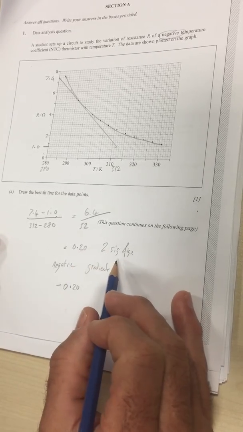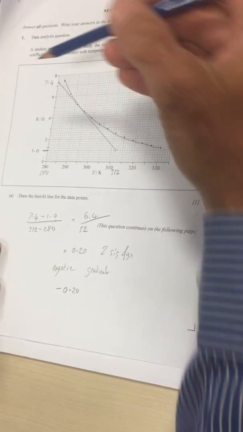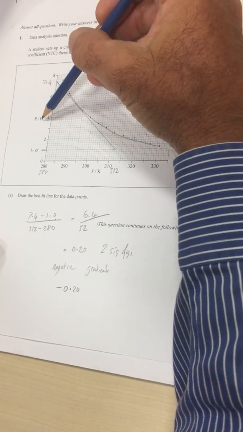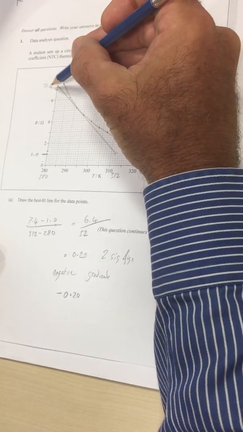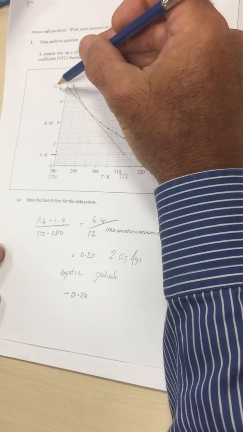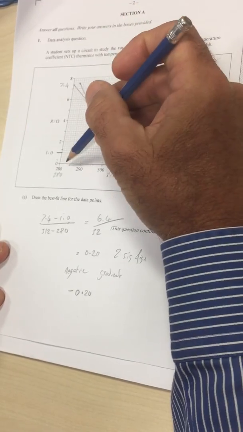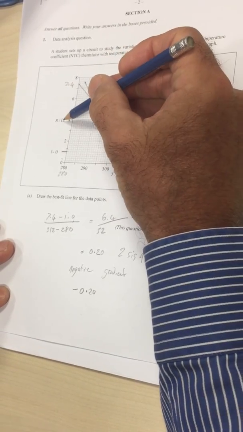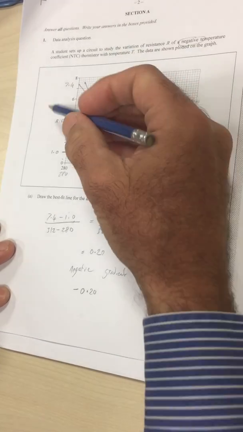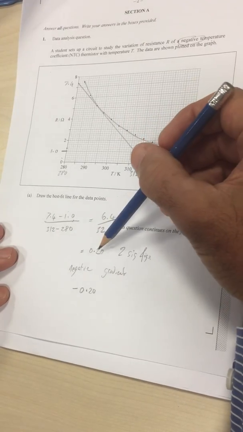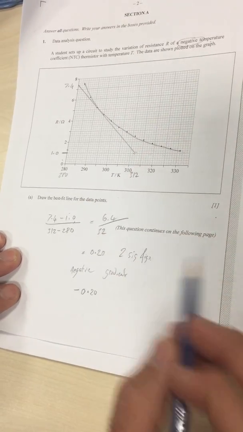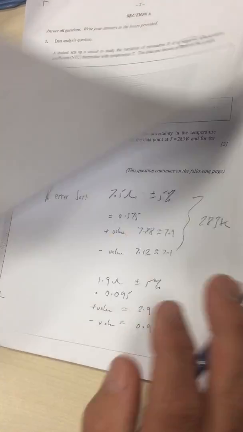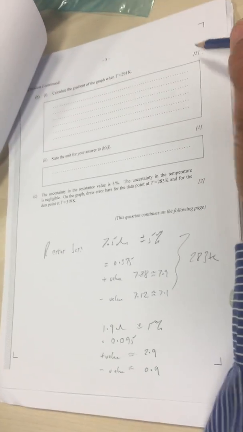Why two significant figures? Well, let's have a look. In terms of the resistance, we haven't been able to use a value of more than 2 significant figures. Yes, 3 significant figures for temperature, but 2 significant figures for resistance, so the least number of significant figures is the answer. So minus 0.20, i.e. 2 sig figs. And that's 3 marks for that part of the question.